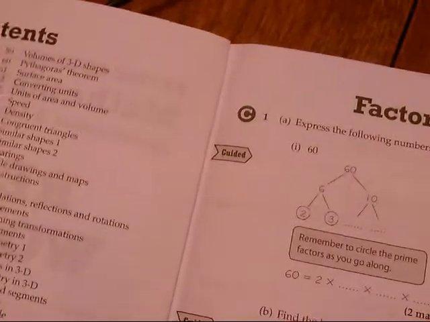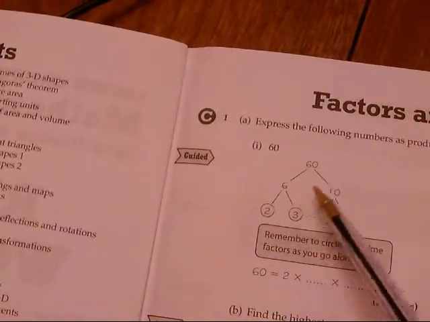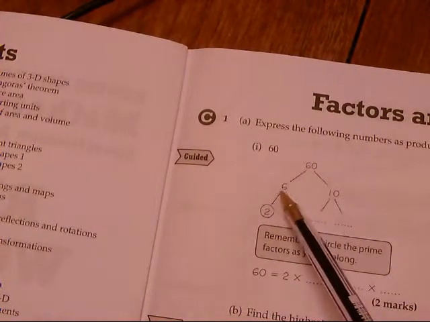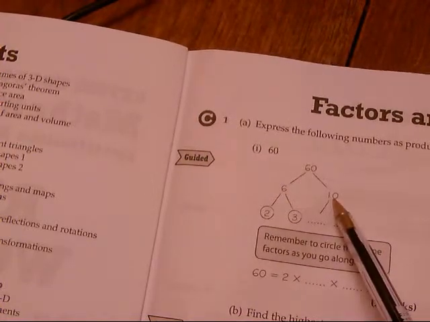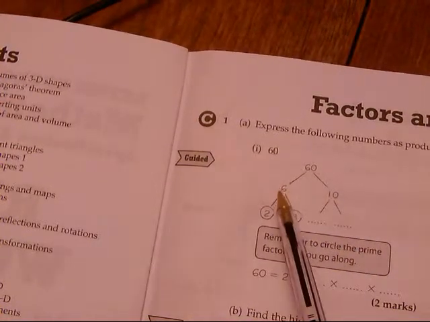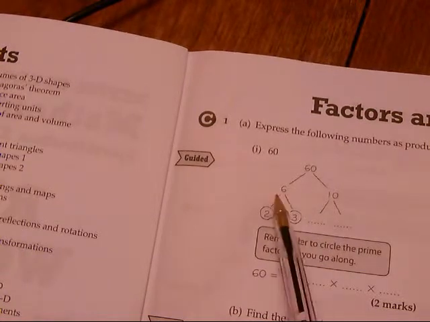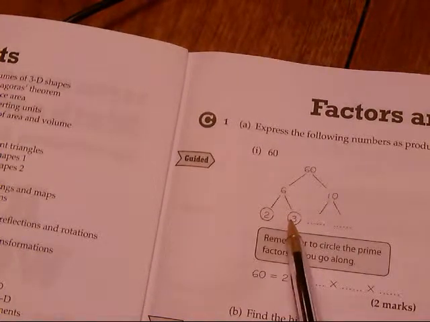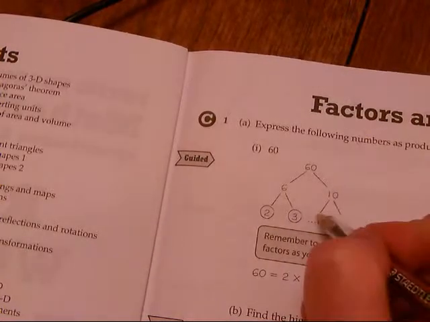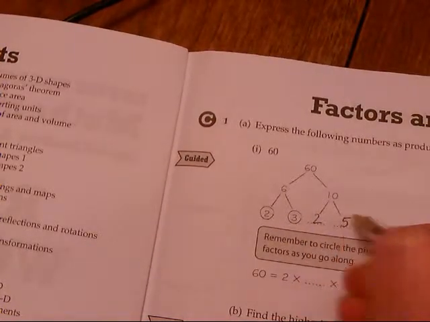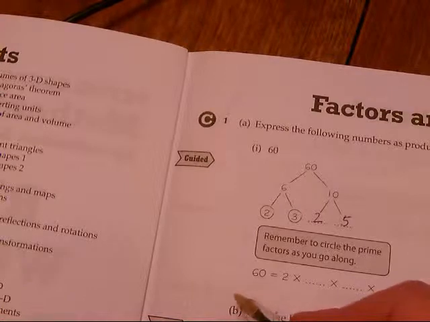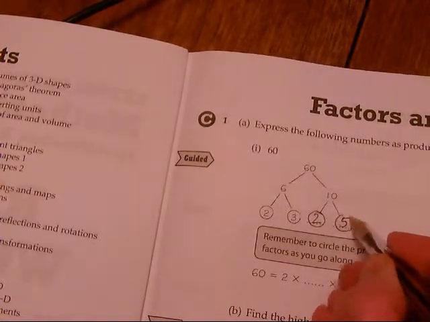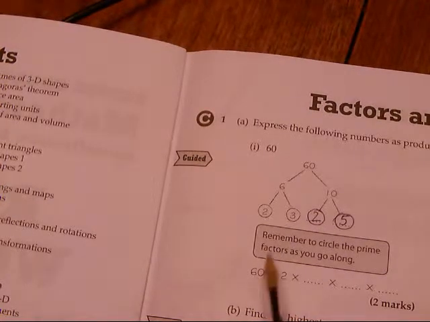Alright, and here we are. So we have 60. 60 is the product of 6 and 10, so we split it into factors and present it as a factor tree diagram. 6 is 2 times 3, and 10 is 2 times 5. Let's circle the prime factors as we go along, so we'll circle them. So what can we write now?